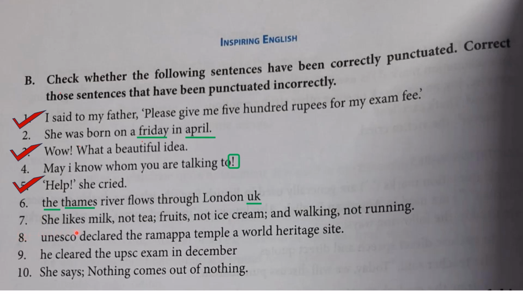Seventh one, she likes milk, comma, not tea, semicolon, because the list is starting here or breaking of the ideas are there. Fruits, comma, not ice cream, semicolon, and walking, comma, not running. So it is completely punctuated. Eighth, UNESCO declared the Ramappa temple a World Heritage Site. So UNESCO is an organization name. It has to be in capital letters and then declared the Ramappa temple. It's a proper noun and a World Heritage Site.